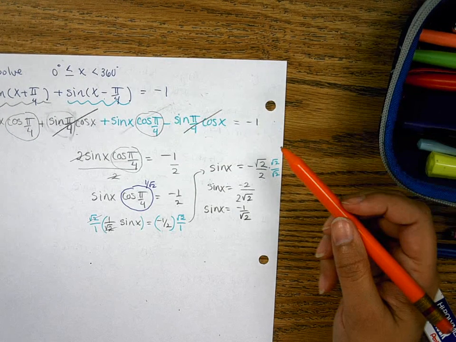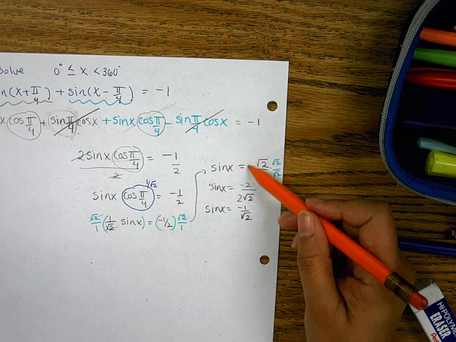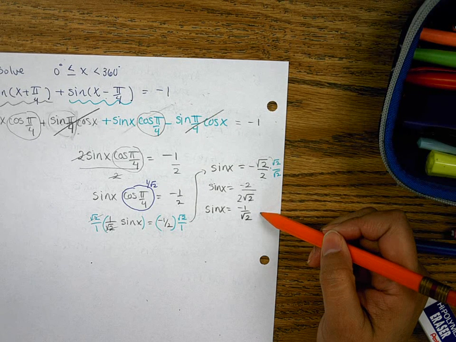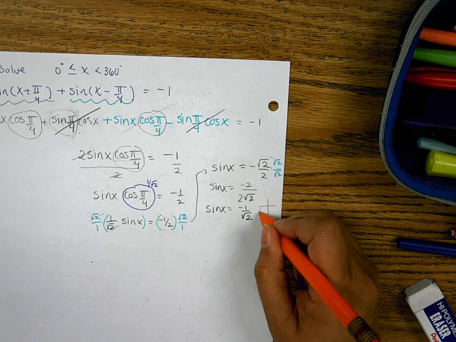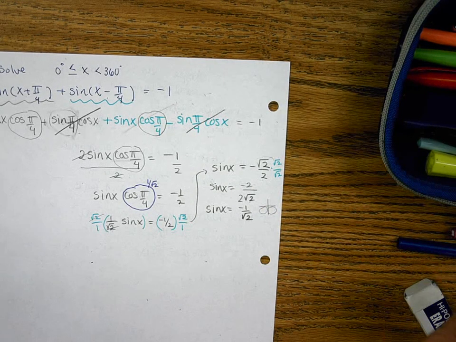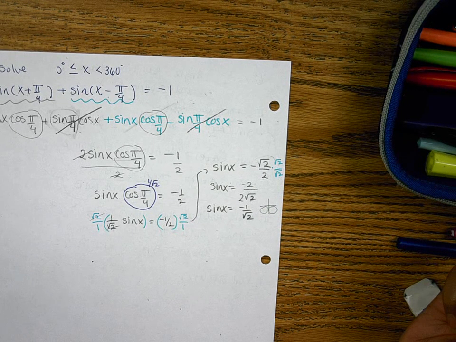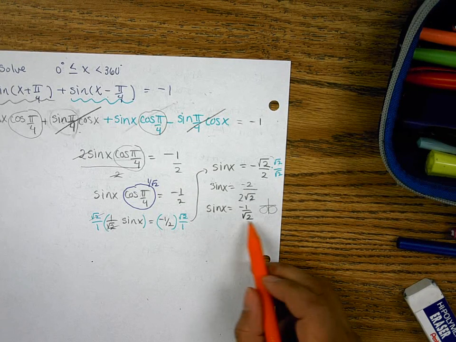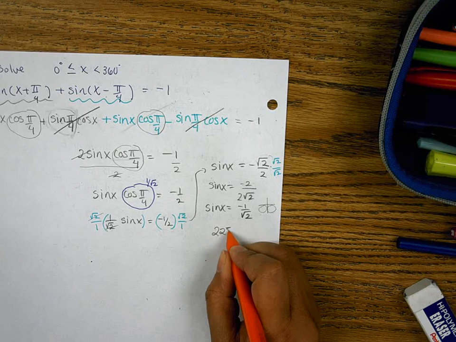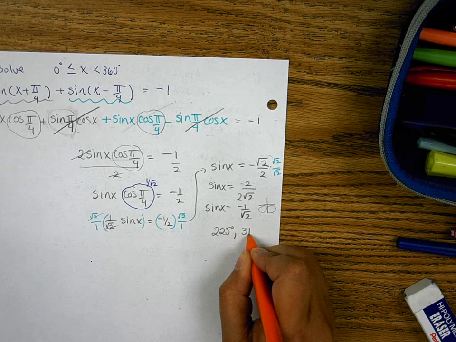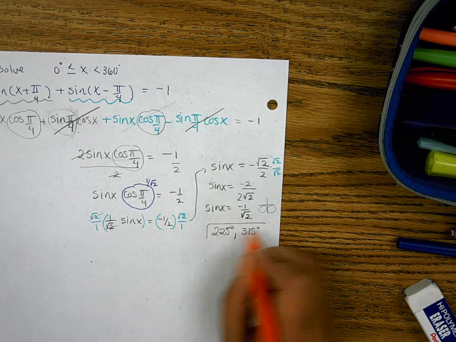I'm hoping eventually you guys just recognize that root 2 over 2 is equivalent to 1 over root 2. What two quadrants is sine negative in? 3 and 4. Your reference angle is 45. What is 45 in these two quadrants? 225 degrees and 315 degrees.